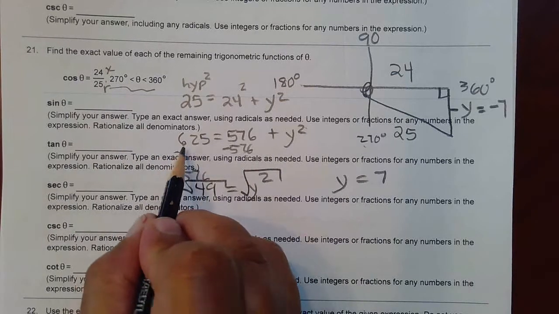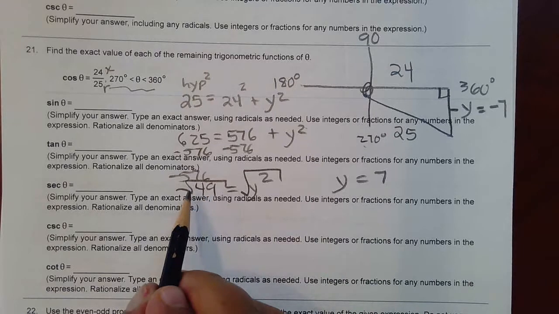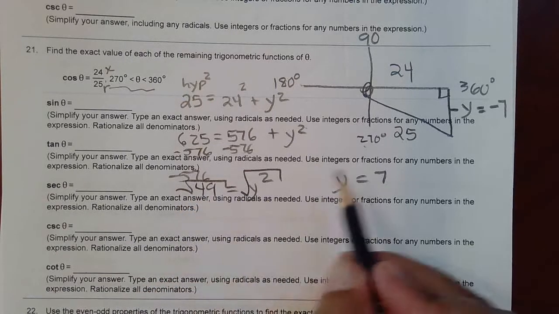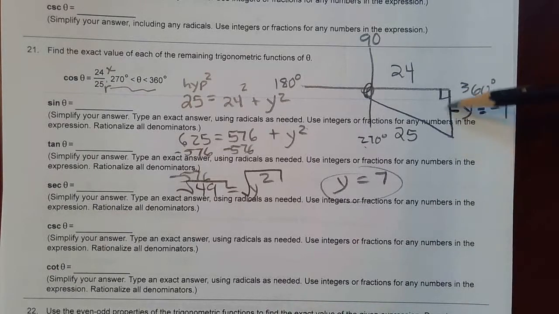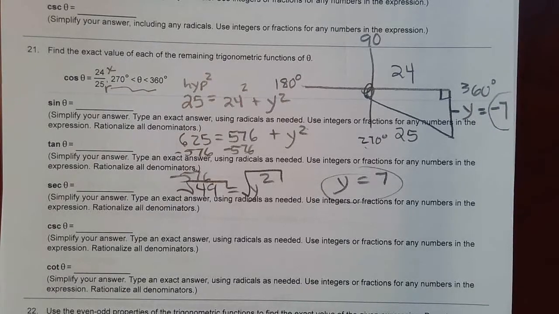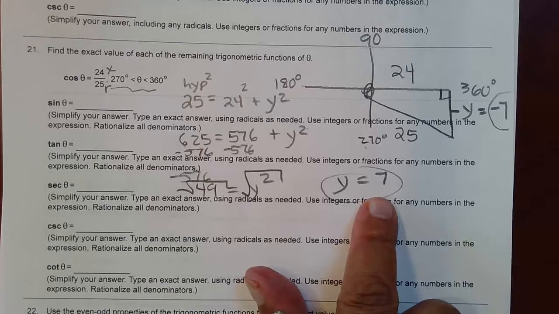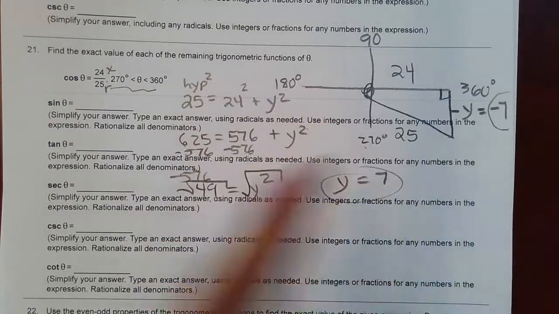Subtracted 576 from both sides. That left me with 49, and then I took the square root of both of those numbers, resulting in the 7 that you see here. But since your triangle's in territory where y values are negative, you need to be using -7 there. Okay, so Pythagorean will give you the positive value, and then you attach negatives as appropriate to whatever quadrant your triangle is in.